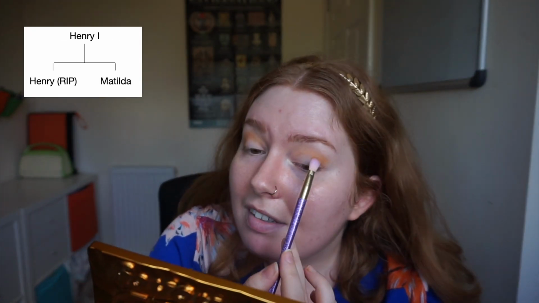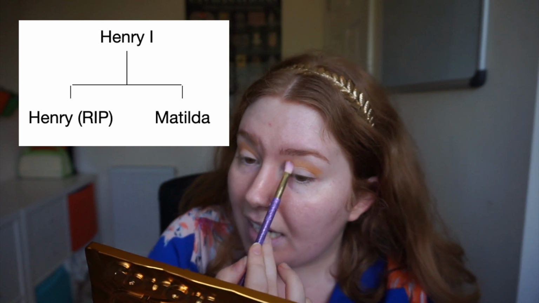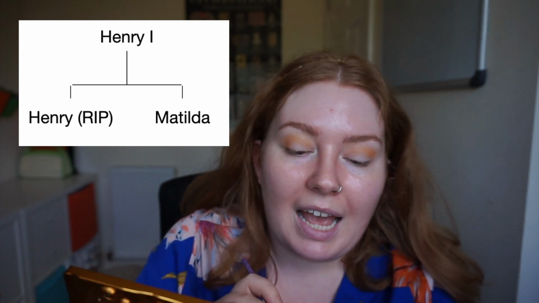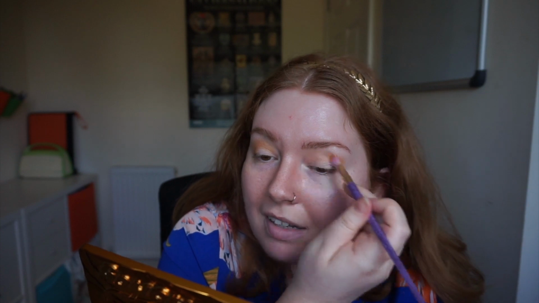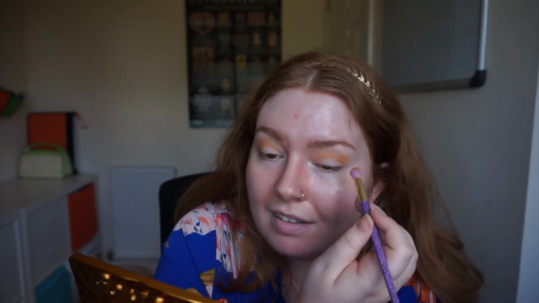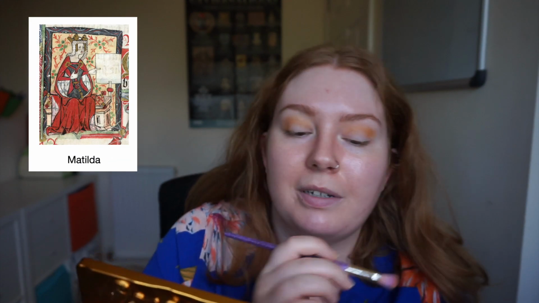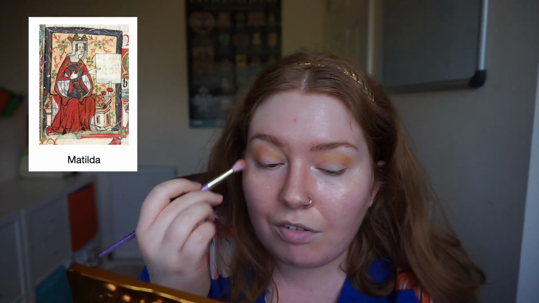Henry I's son is dead, but thankfully he has a daughter, and he gets some of the nobility of England to swear to recognise the claim of his daughter, who's called Matilda, to the English throne. It basically says that you have to promise that after I die, you're going to make her queen and she's going to have a lovely time.